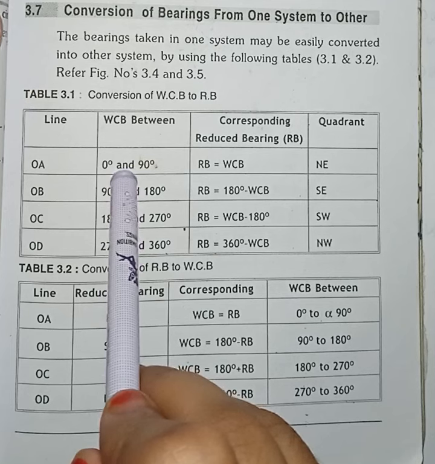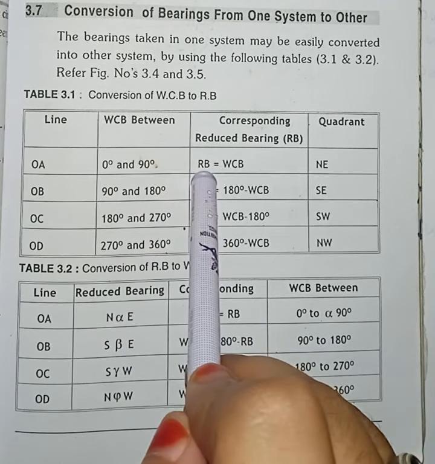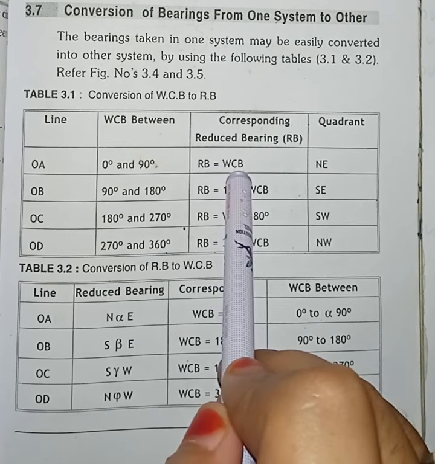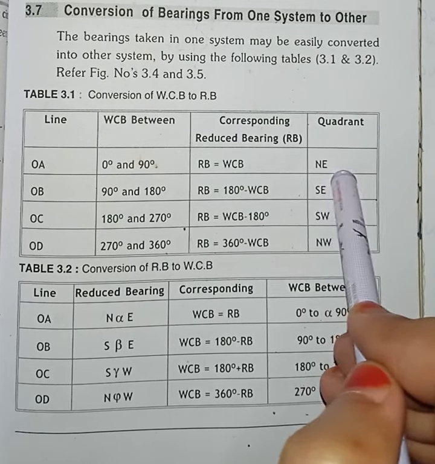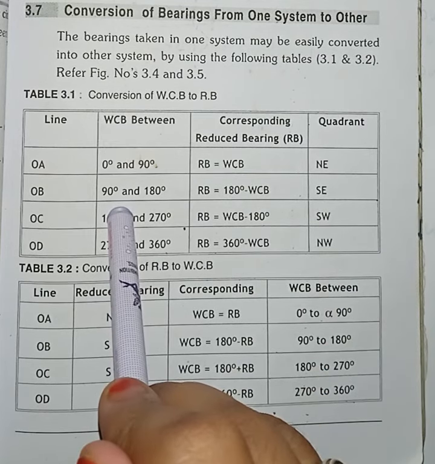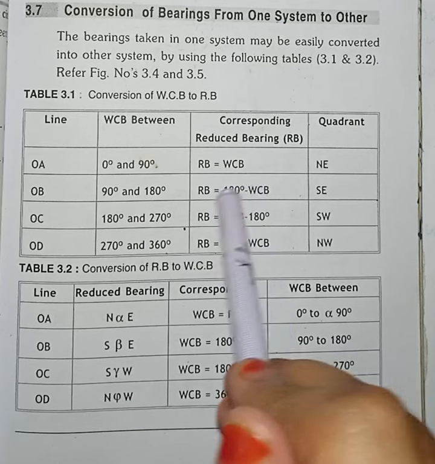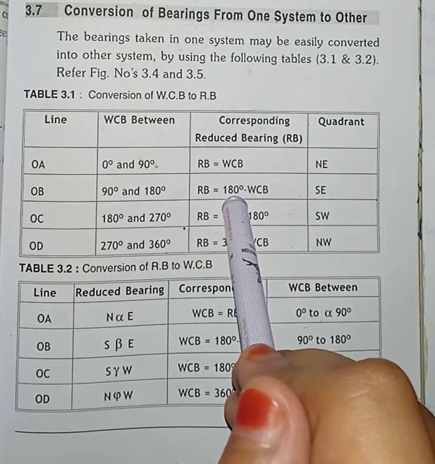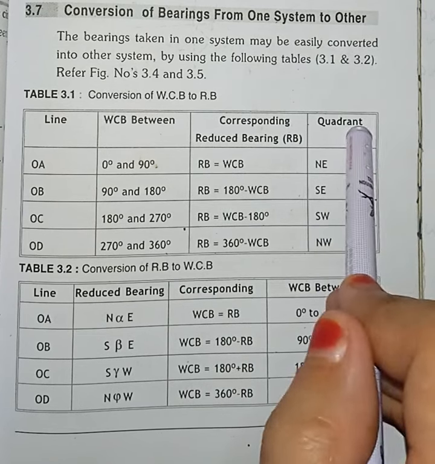Whenever the whole circle bearing is between 0 and 90 degrees, in that case, reduced bearing is equal to whole circle bearing. It is taken in case of northeast quadrant. Whenever the bearing is between 90 degree and 180 degree, the reduced bearing is taken as 180 degree minus whole circle bearing. It is in southeast quadrant.